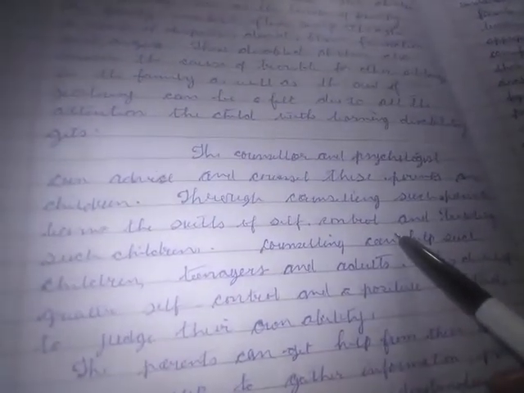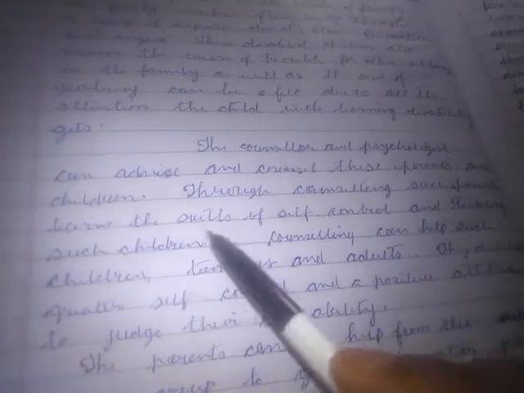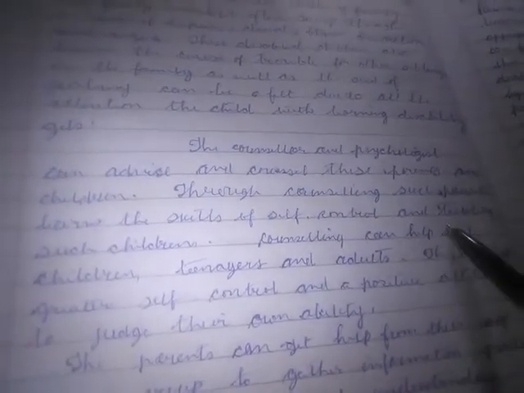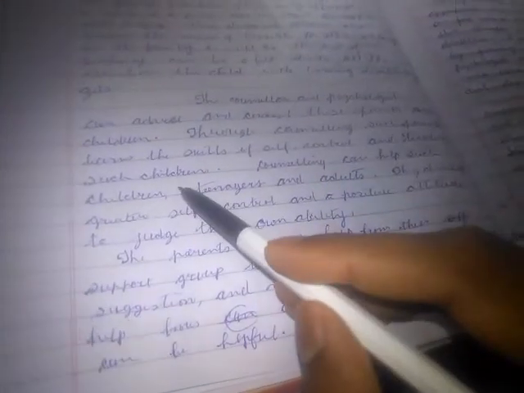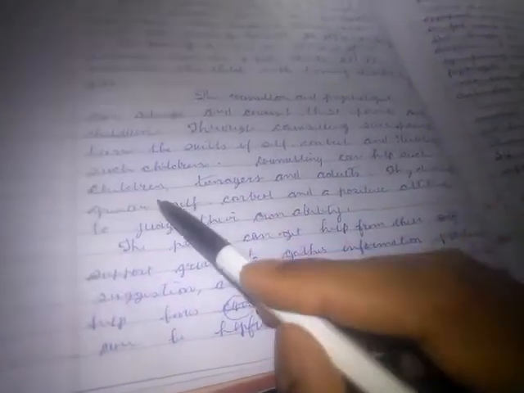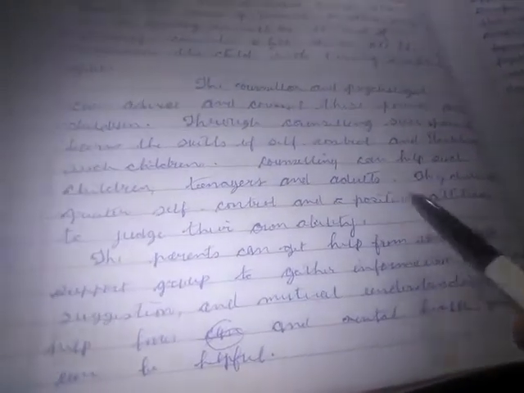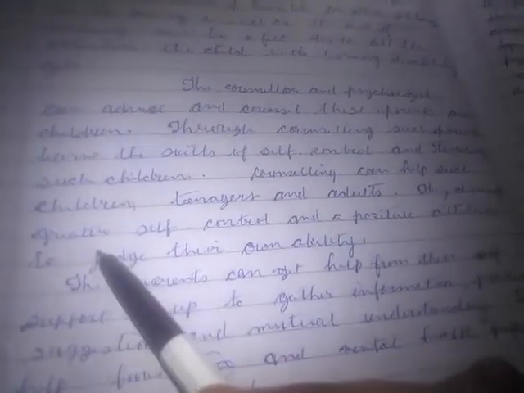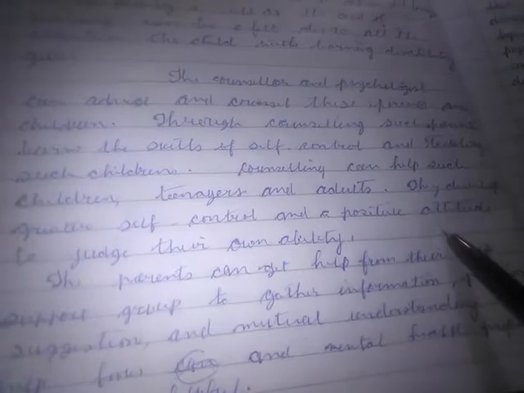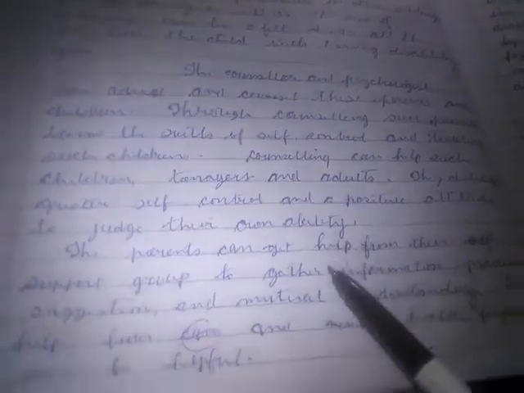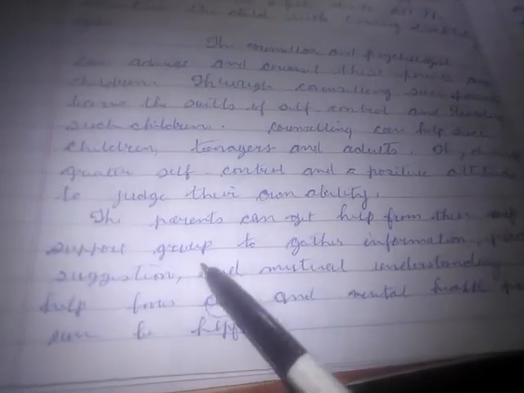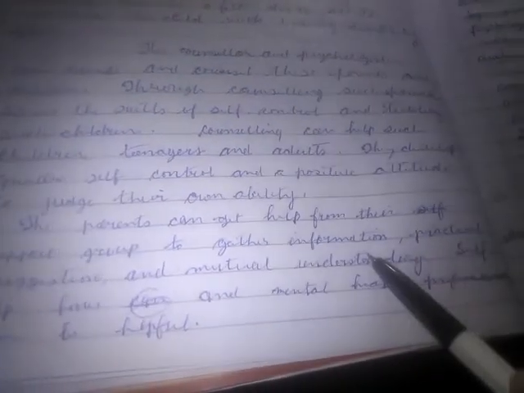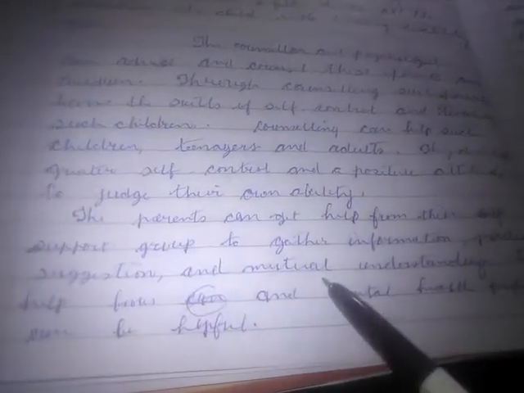Through counseling, such parents learn the skills of self-control and of talking to such children. Counseling can help such children, teenagers and adults. They develop greater self-control and a positive attitude to judge their own ability. The parents can get help from their self-support group to gather information, practical suggestions and mental understanding.